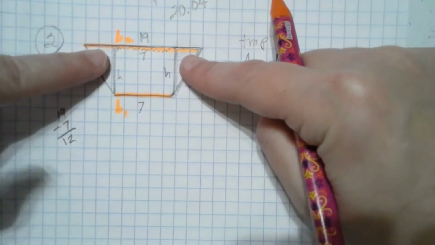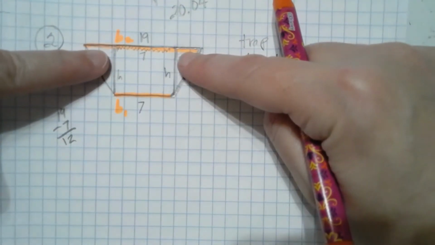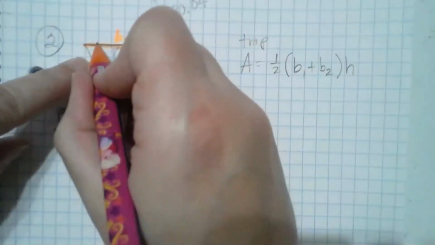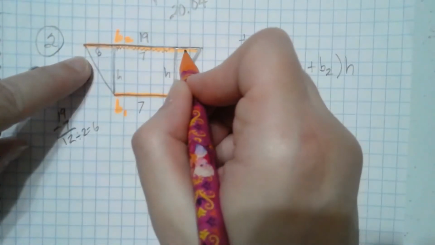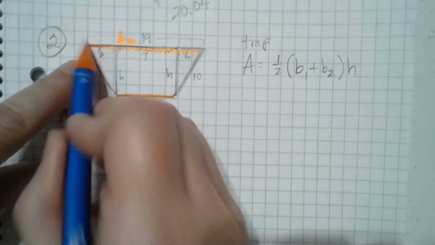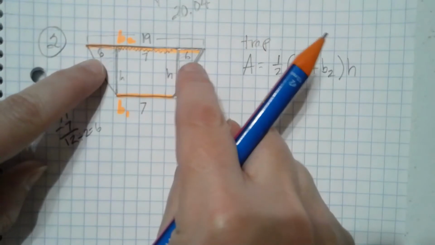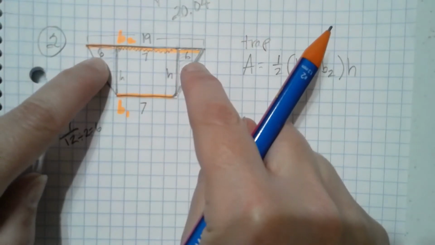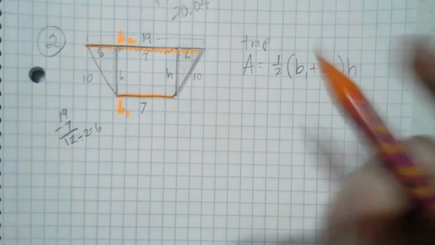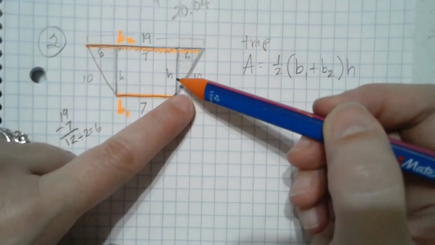Well, how many pieces are there? And they're the same size, so each one is going to be 6. So this piece right here is 6, and this piece right here is 6. And together, all the way across, 6 plus 7 plus 6 adds up to 19. Okay? So now we should be able to find the height.